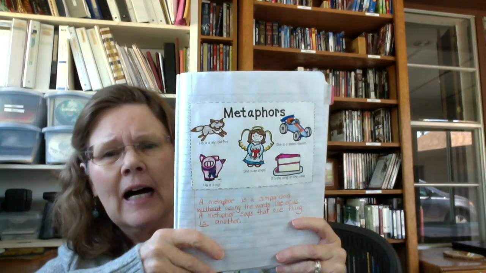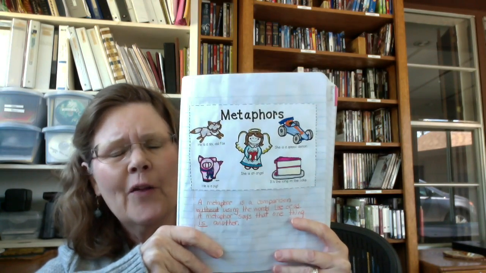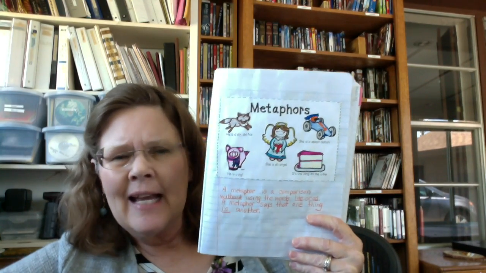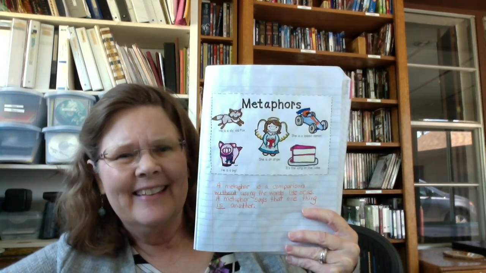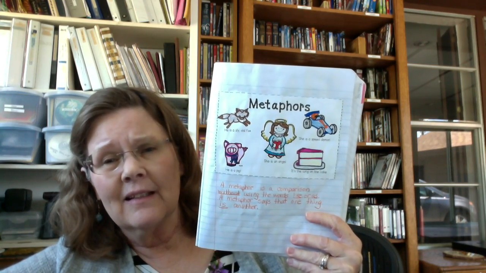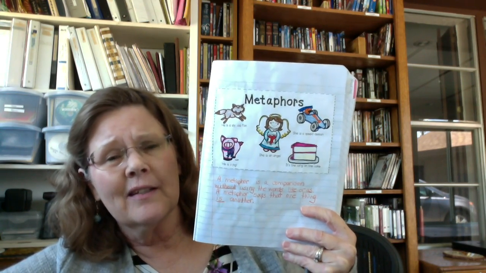Or you can say it's the icing on the cake. All that means is it's just the added extra neat thing. It's not really icing, it's not really cake. But it's saying one is the other, but they aren't really that. It's just comparing the two.